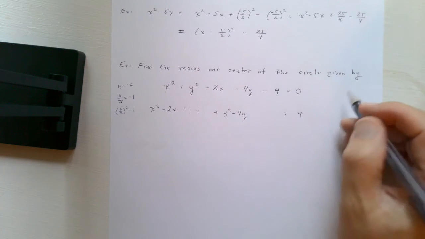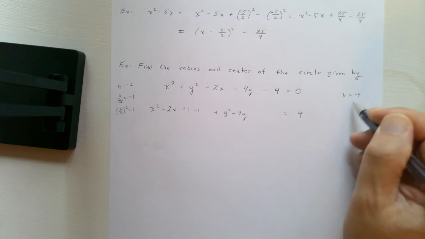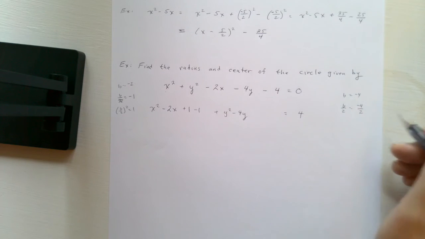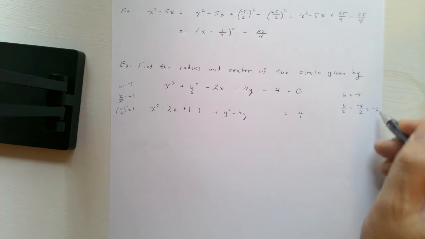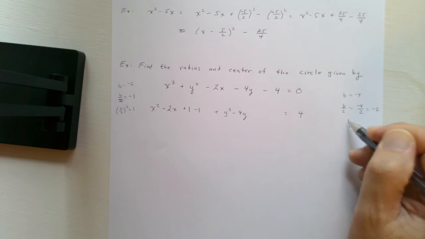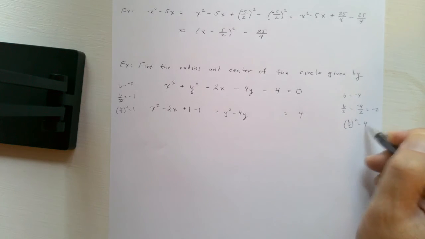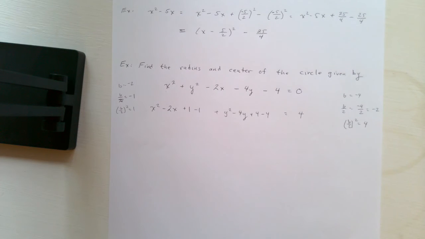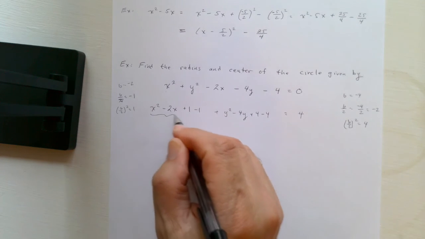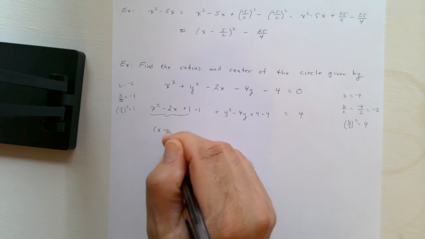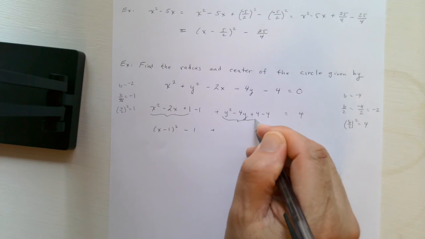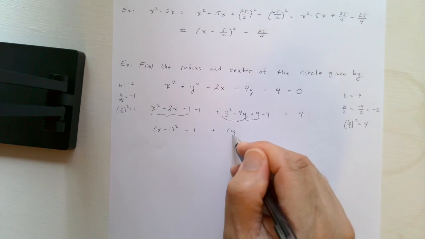And then over here, b is negative 4. b over 2 would be negative 4 halves, which is negative 2. And then b over 2 squared would be 4. So we'll add 4 and subtract 4. Okay. And then these terms become x minus 1 squared. These terms become y minus 2 squared.